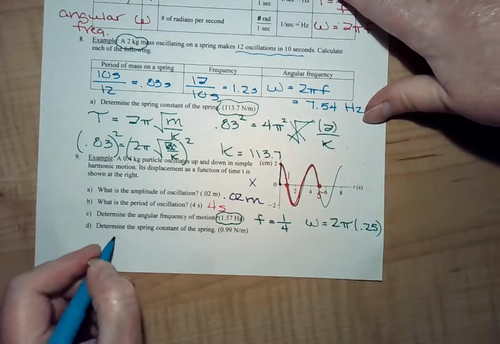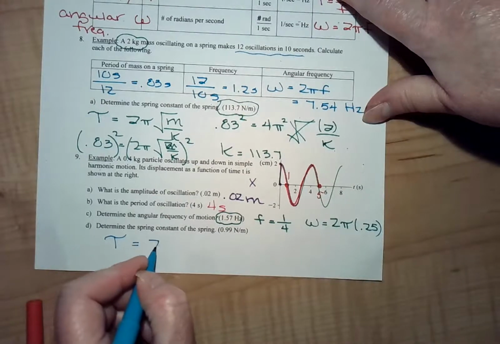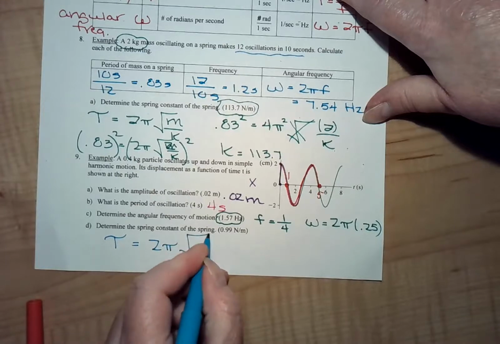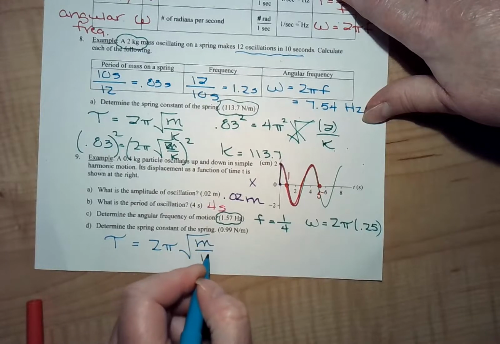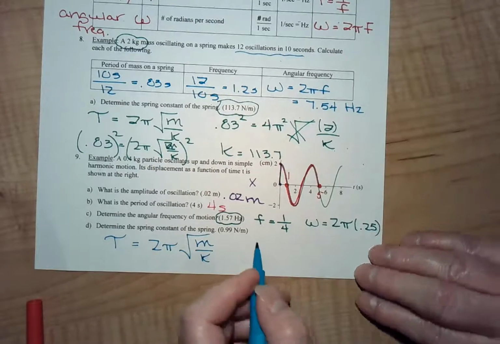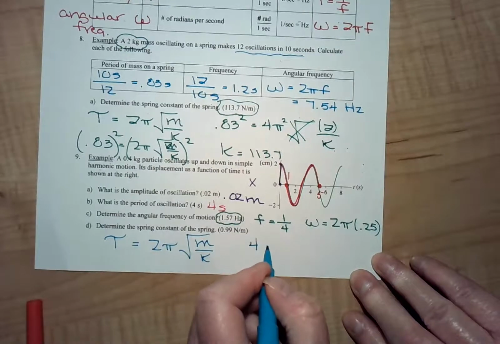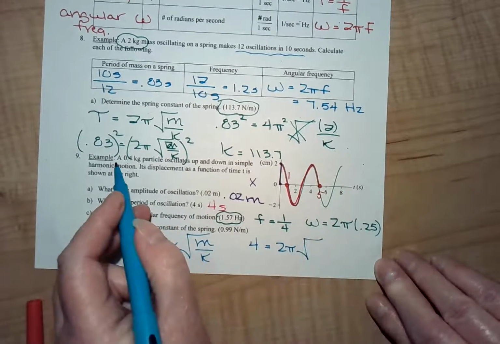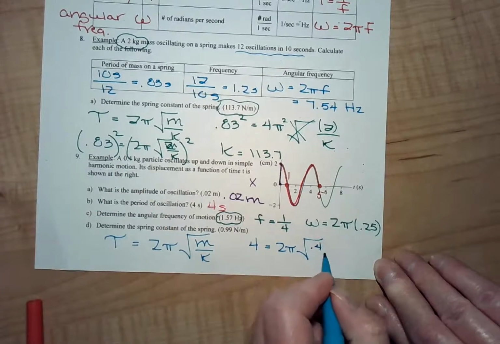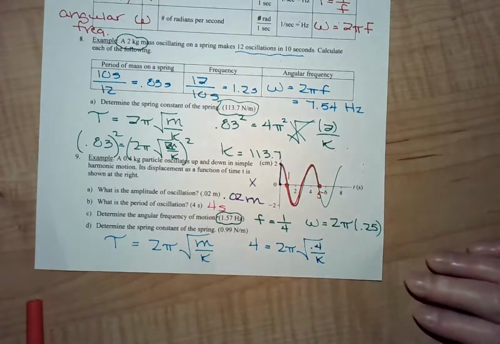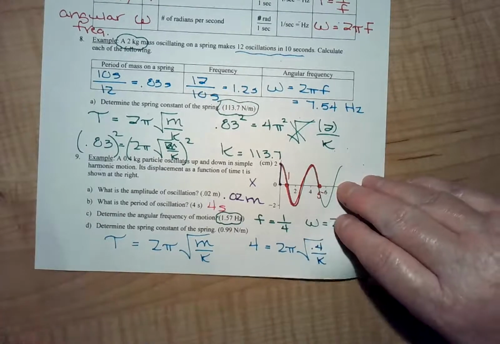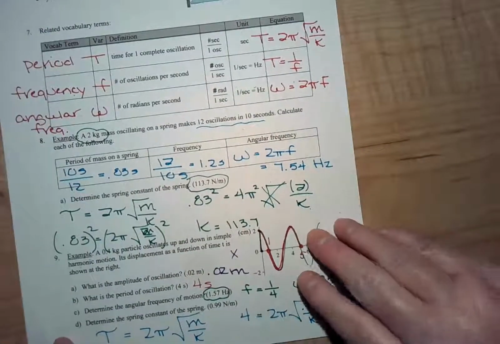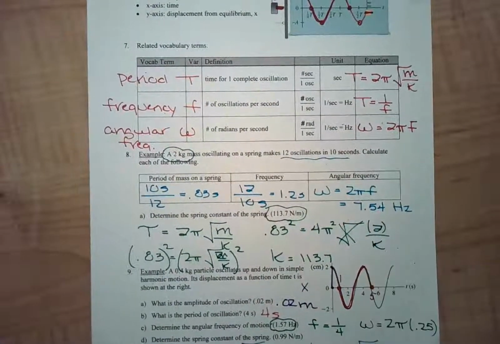And then determine the spring constant. I think I would go back and use my spring equation to determine the K value. So we know that T is 4, 2 pi. Our mass is 0.4, and then we can solve for K. All right, that's a quick intro of some things that we looked at in the past with a couple of new things added in, and it'll get us started on this unit.